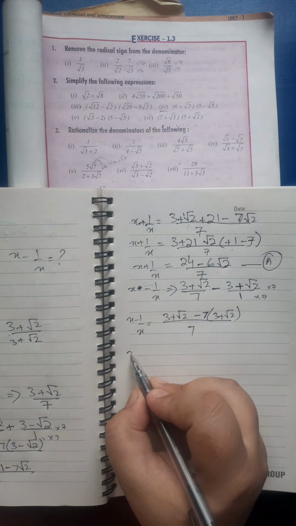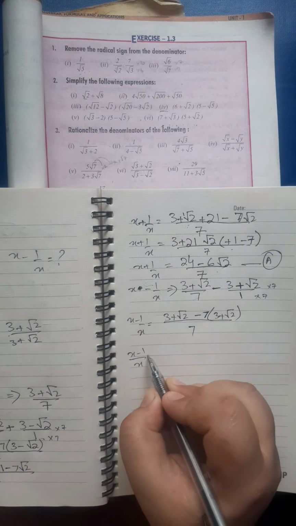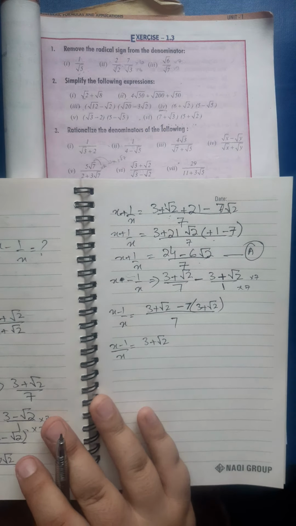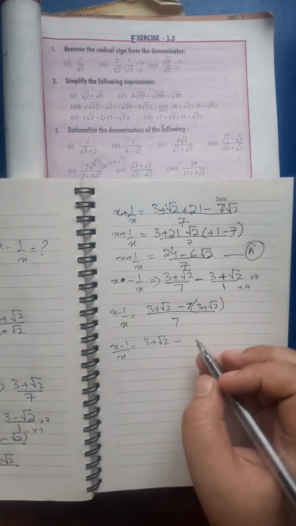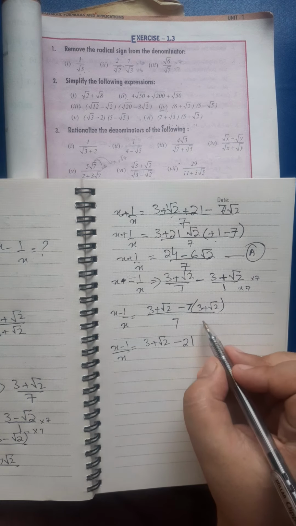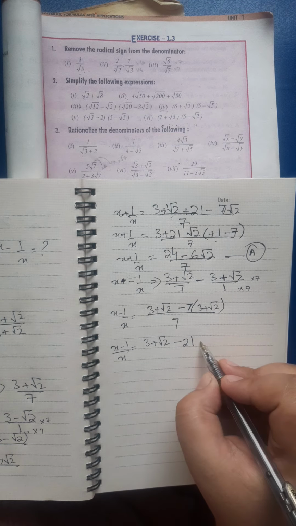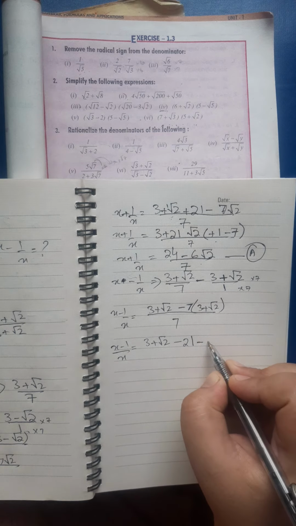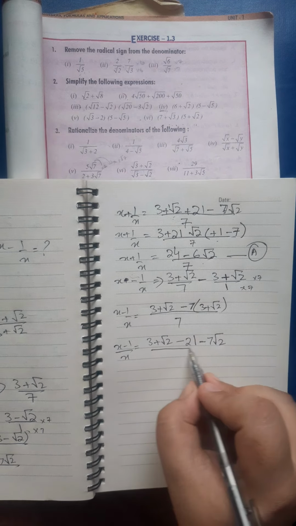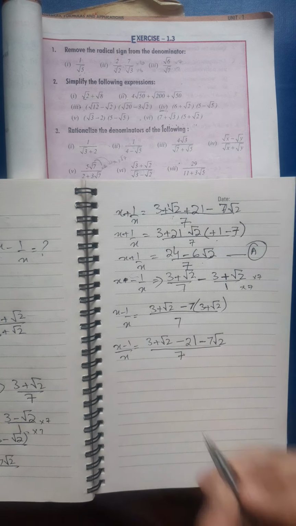So x minus 1 by x equals to 3 plus under root 2 minus 7 into 3 is 21, and this value will be minus 7 under root 2, whole divided by 7.